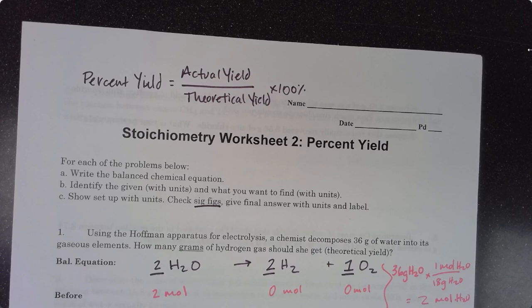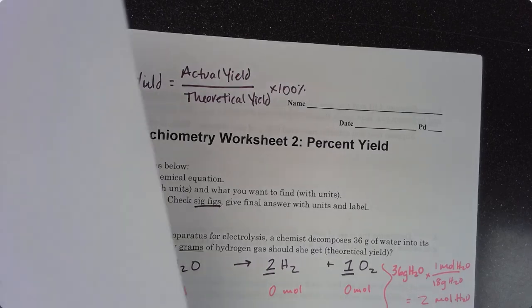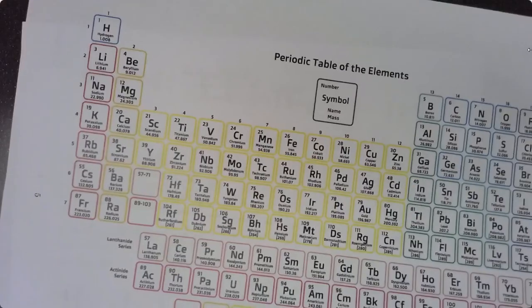I have another question. How did we know that hydrogen was 2 grams? If you look at the periodic table, I just have it memorized. It depends on what part of the year it is how good my recollection is.